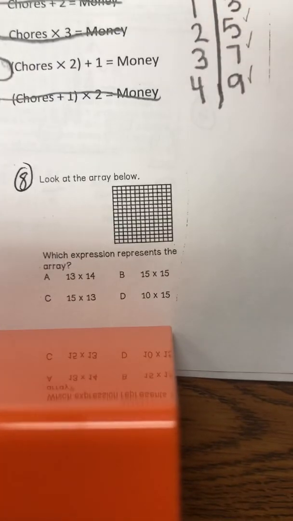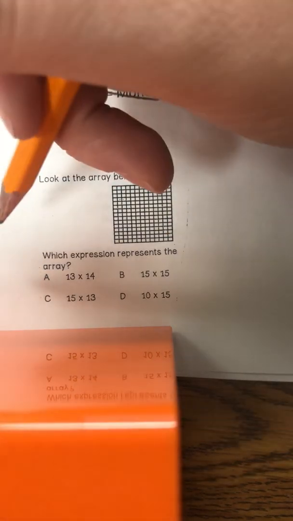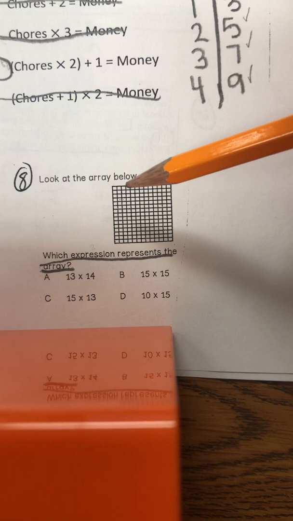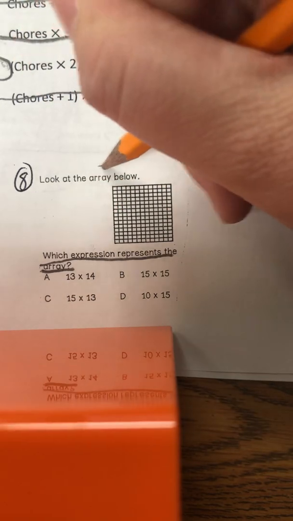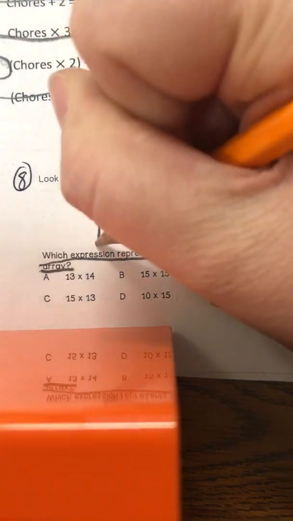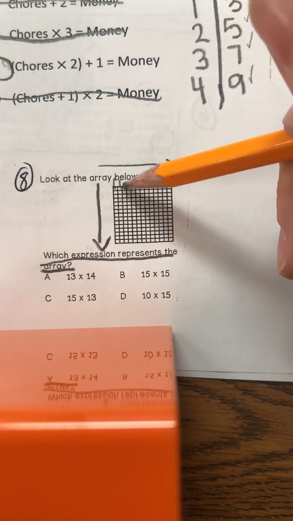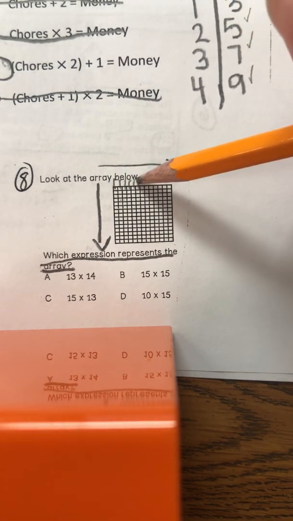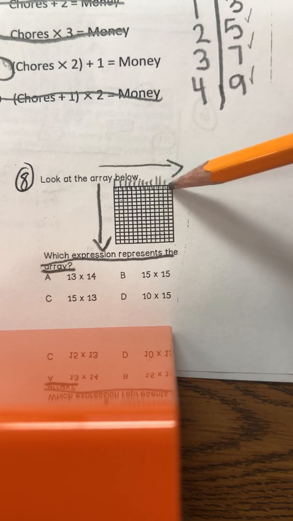I'm going to go down here to question 8. Look at the array below. Which expression represents the array? There are no numbers, but I will underline the questions. This array is a little hard to see, but I have to see which number is up here and which number goes down. So across and then down. I can do that just by counting the boxes. 1, 2, 3, 4, 5, 6, 7, 8, 9, 10, 11, 12, 13, okay?